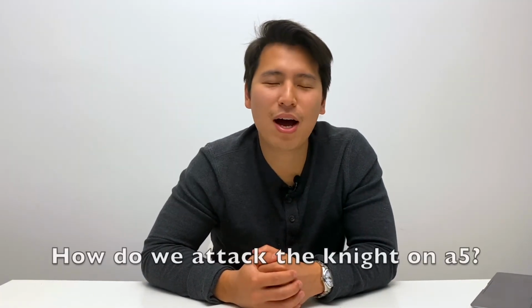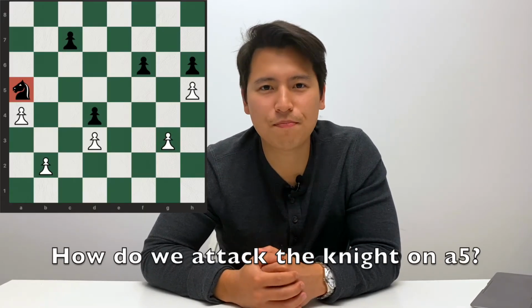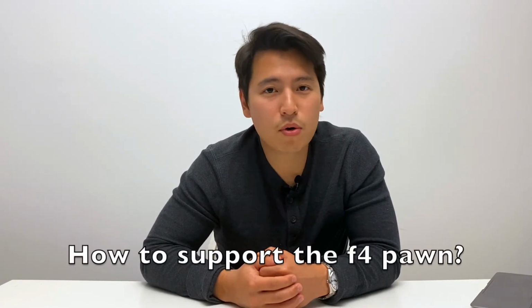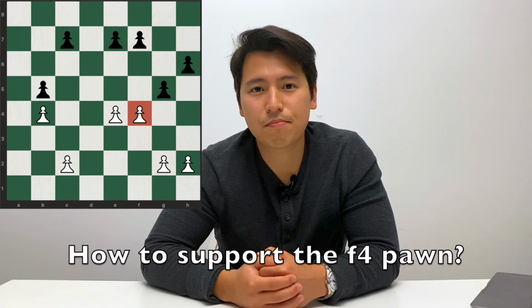Alright, quiz time. So how do we attack this knight on A5? See if you can figure it out. Alright, you move the pawn to B4 and now the pawn is 1 square diagonal from the knight. The pawn is threatening to capture the knight on the next turn. How do we support this pawn on F4 by using another one of our pawns? Yep, you move the pawn to G3 and now the pawn is 1 square diagonal from its own pawn, so it is being supported.